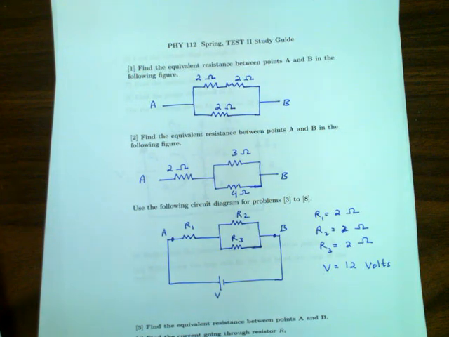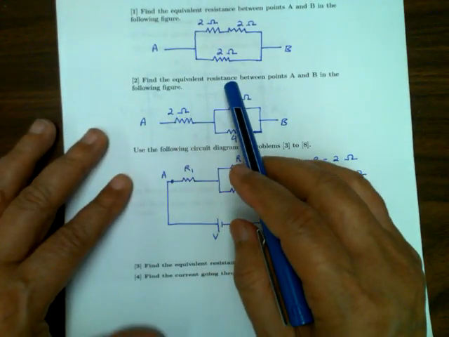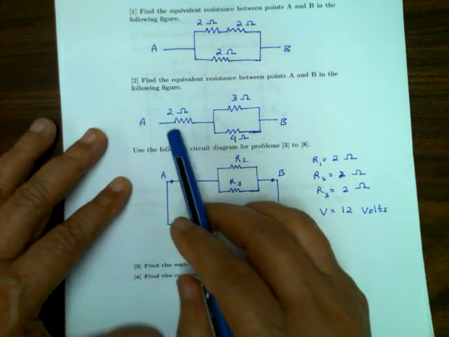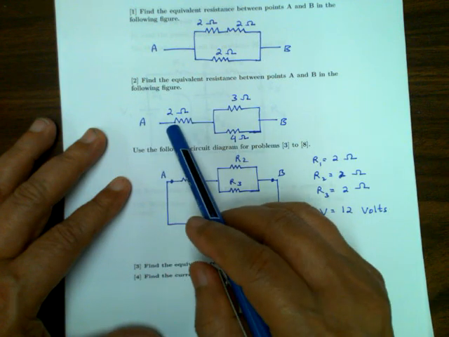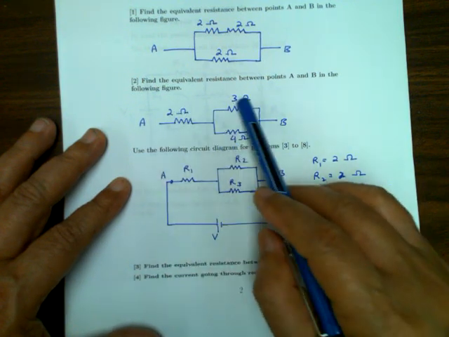And number 2 is this. Just a second. Number 2 is find the equivalent resistance between points A and B in the following figure. So now the extra thing is this 2 ohm resistor is in series with this little loop.